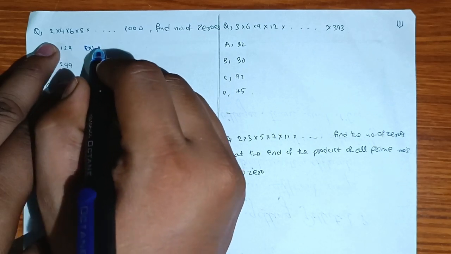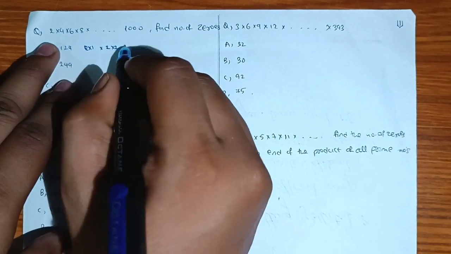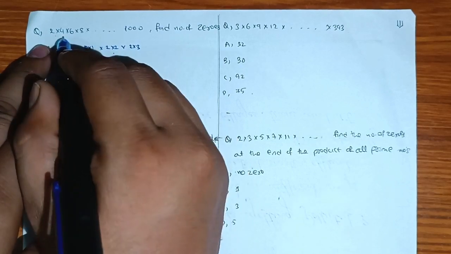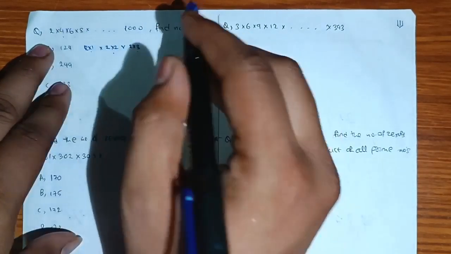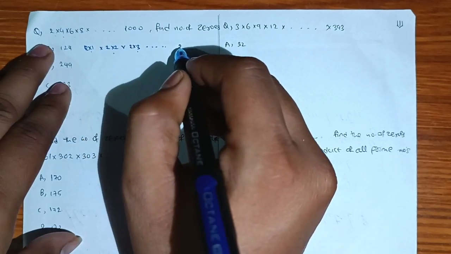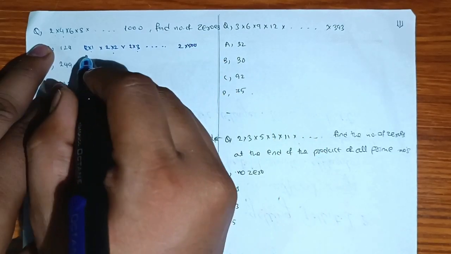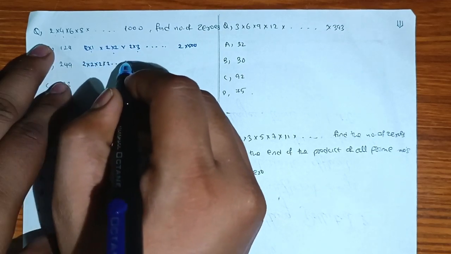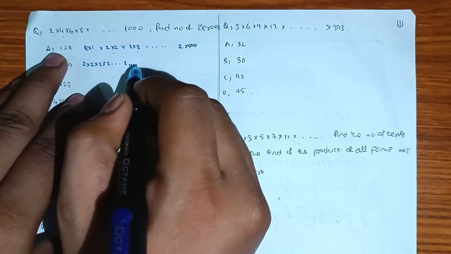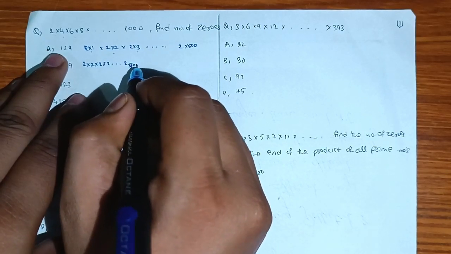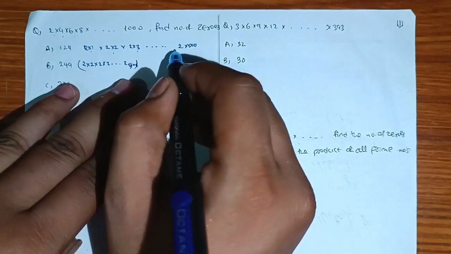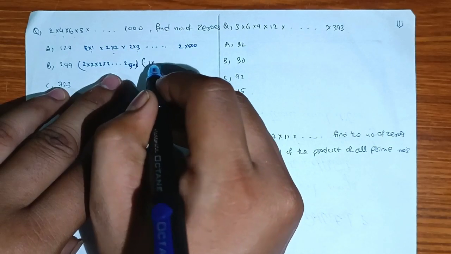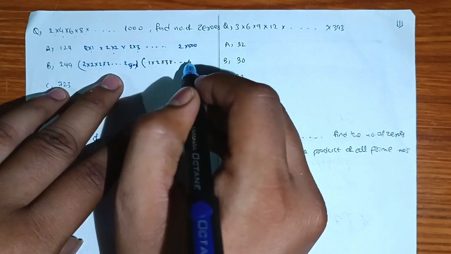We can write this as 2 cross 1, 2 cross 2, 2 cross 3. So 2 cross 1 is 2, 2 cross 2 is 4, 2 cross 3 is 6, and so on, up to 2 cross 500. I am taking out the 2s: 2 cross 2 cross 2 and so on, 2 repeated 500 times, into 1 into 2 into 3 into so on up to 500.